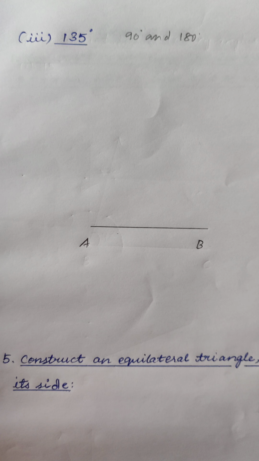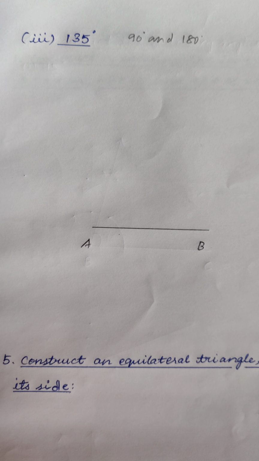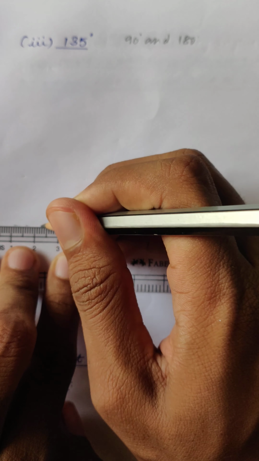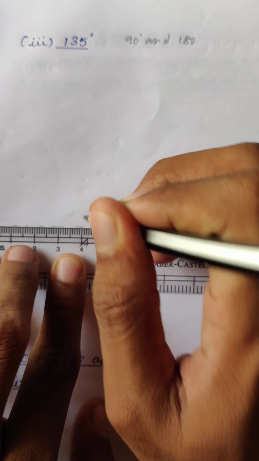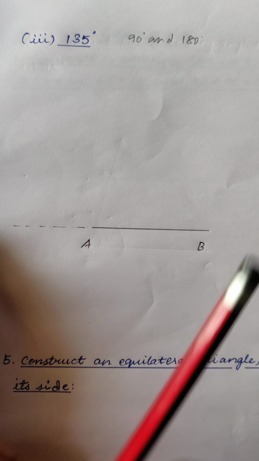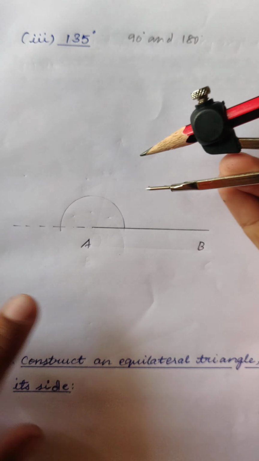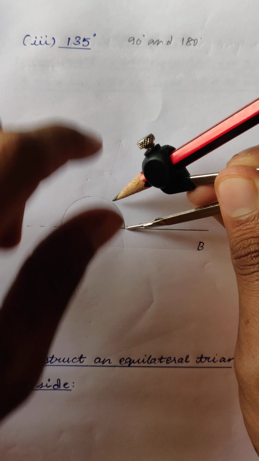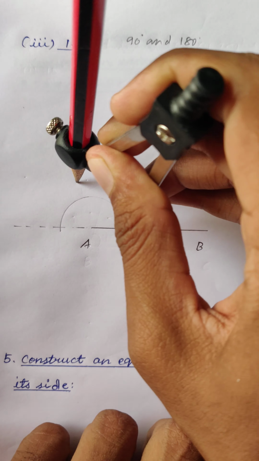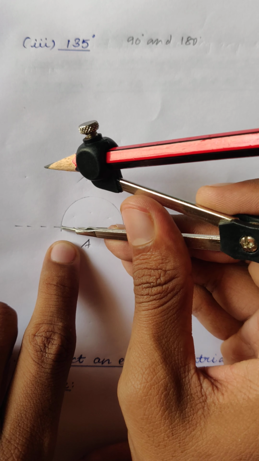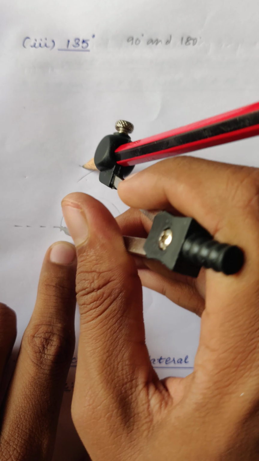first from AB let us draw these two angles. I am going to extend this a little like this. I am going to use method 1. So what I am going to do is just cut a semicircle like this, and from this point I'm going to extend the pencil a little to construct 90 degrees without changing the measurement. From this point again I'm going to construct an arc.